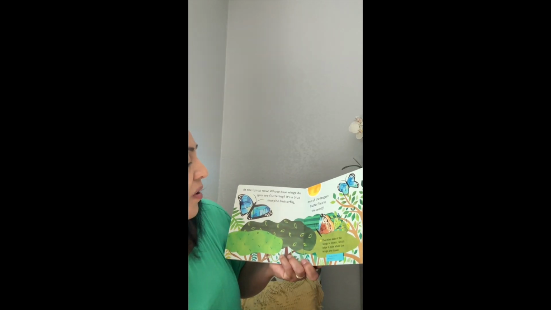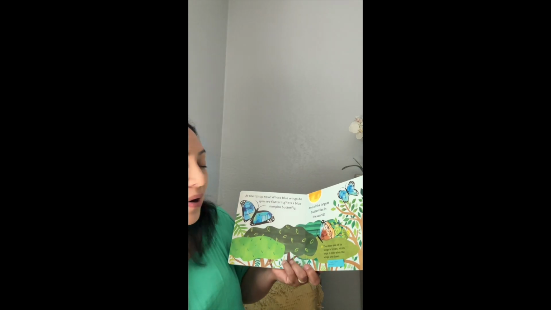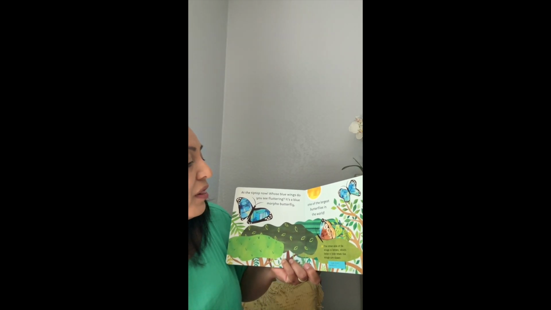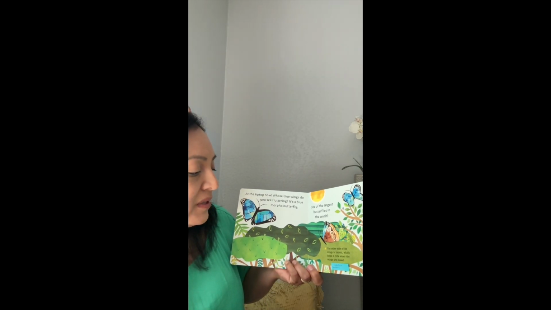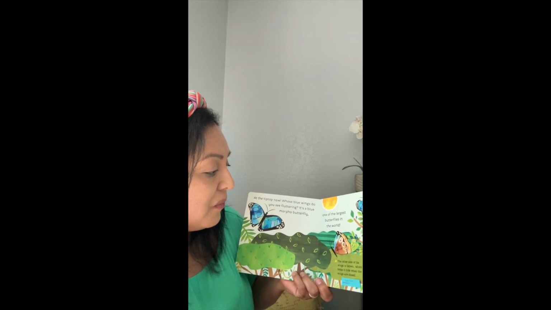At the tip top now, whose blue wings do you see fluttering? It's a blue morpho butterfly, one of the largest butterflies in the world. One of the largest butterflies in the world? Wow.